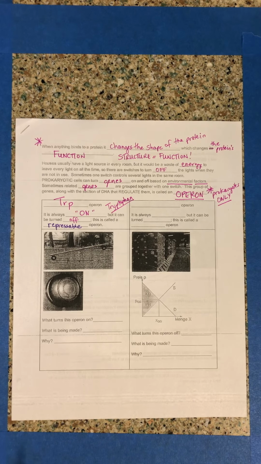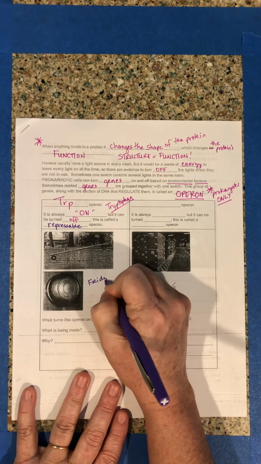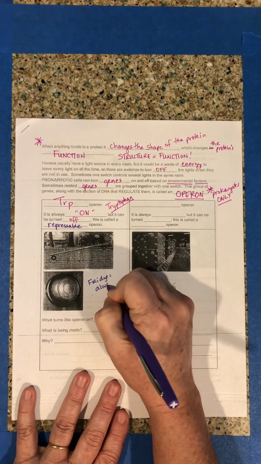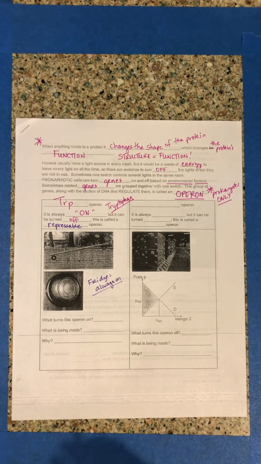You want them to always be on and only turn them off when necessary, okay? So I'll put fridge. The time you would turn the refrigerator off is if you have to clean it out and remove it. Otherwise, you're going to leave it on all the time.